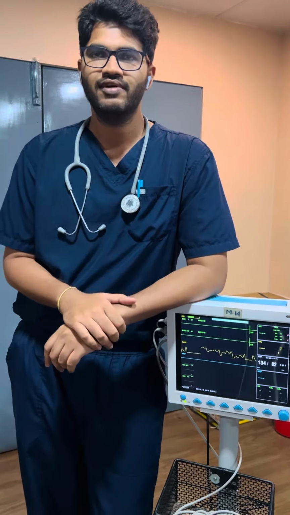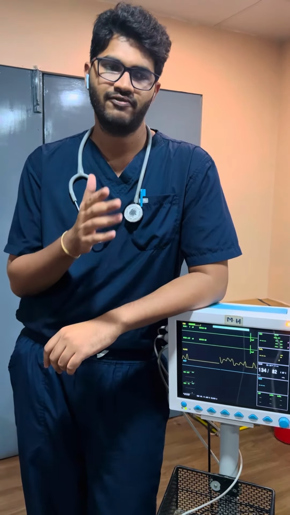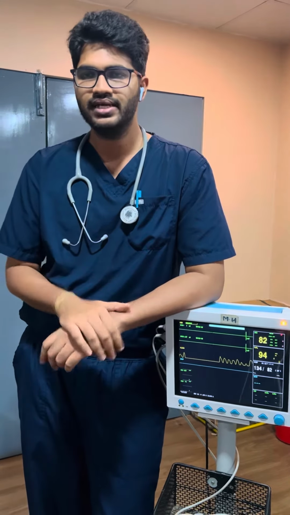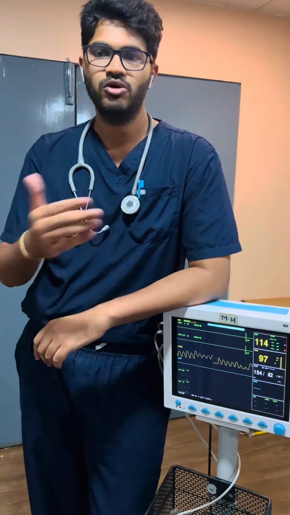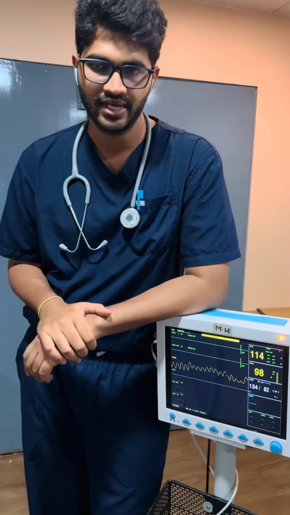So we'll come to the range values. A shock index from 0.5 to 0.7 is normal, from 0.8 to 0.9 is a risk for compensation, and if the shock index is 1 or more than 1, it is critical and the patient needs immediate care.